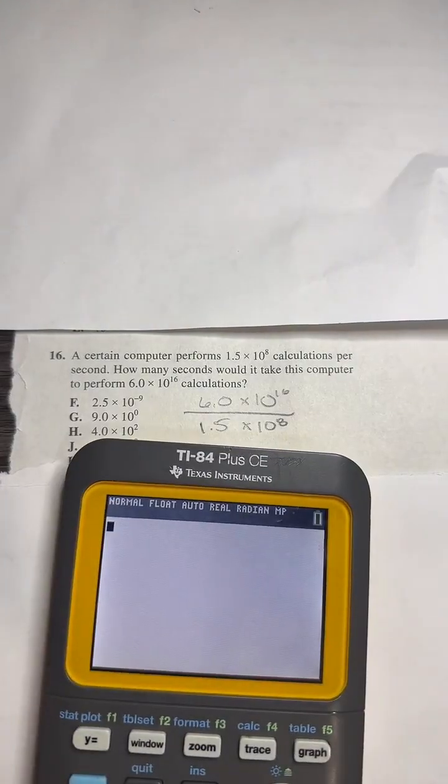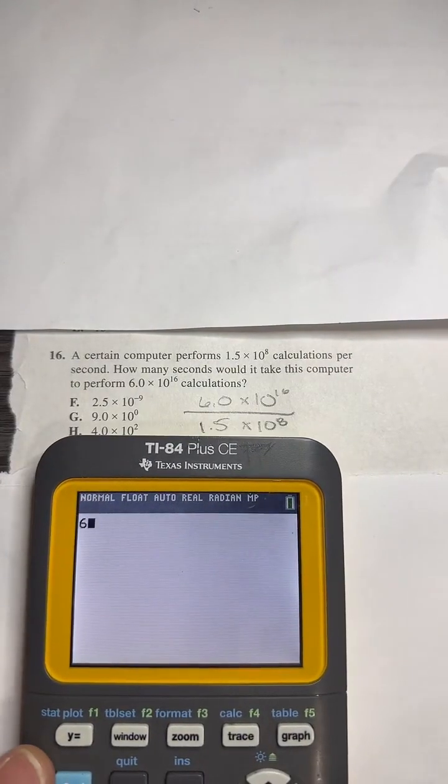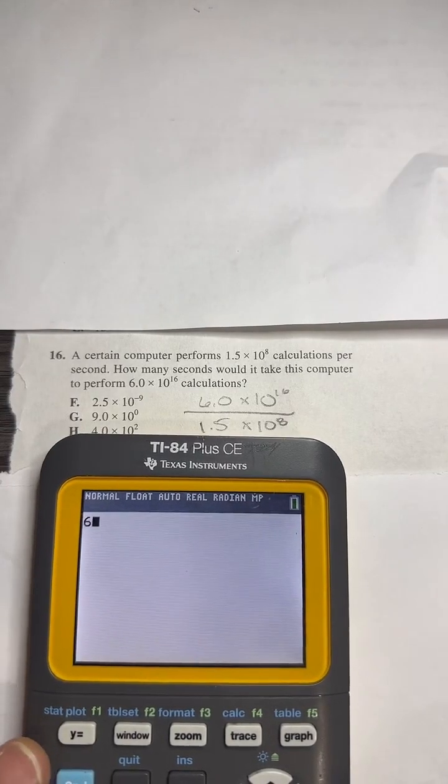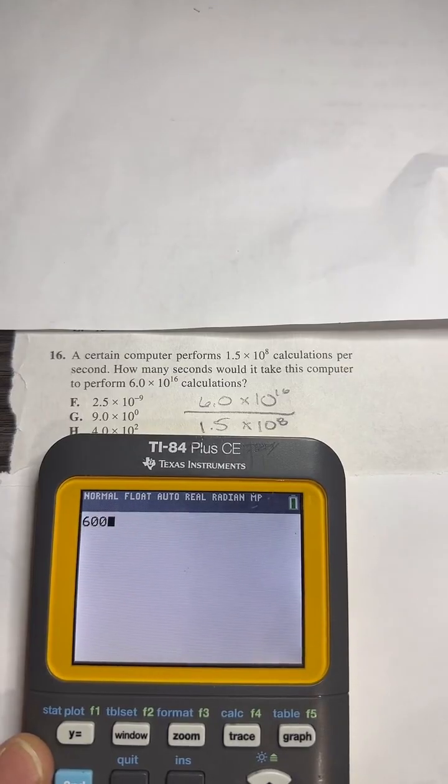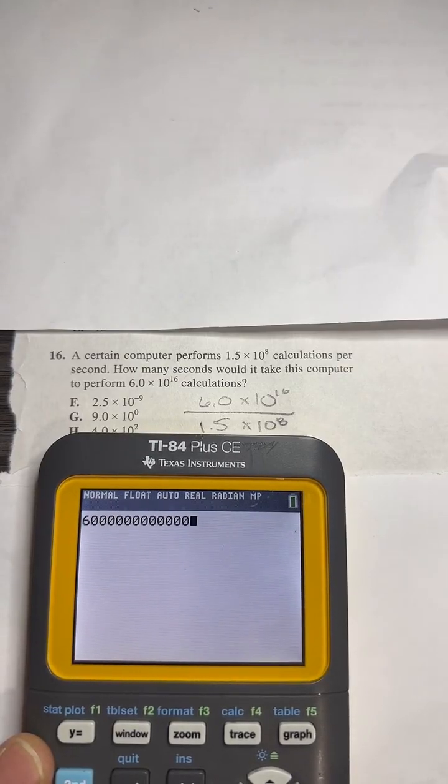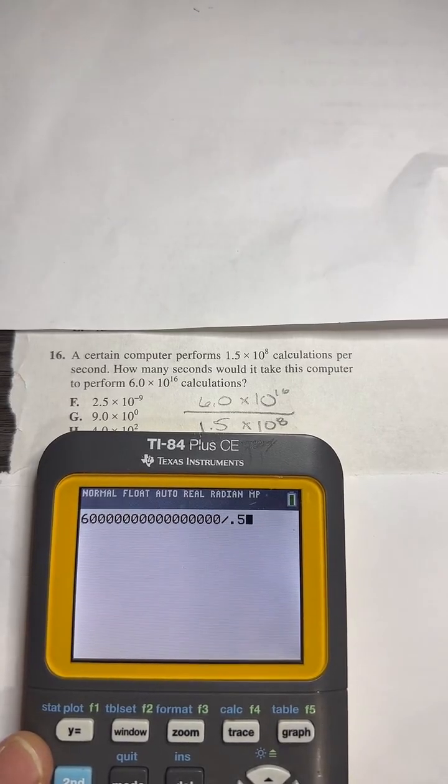Okay, so like originally this is what I did. All right, so if I got 6 times 10 to the 16th, that means I move that decimal place 16 times. So I'm going to divide by 6, so 16 zeros. 1, 2, 3, 4, 5, 6, 7, 8, 9, 10, 11, 12, 13, 14, 15, 16. Then I'm going to divide it by 1.5.